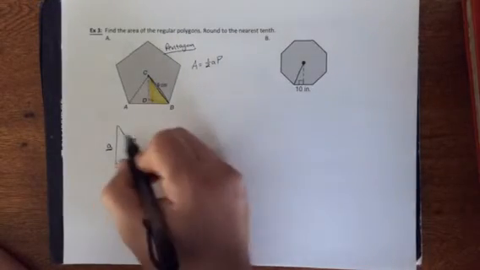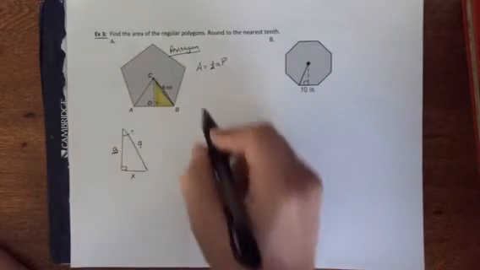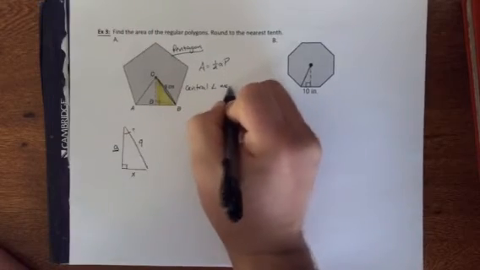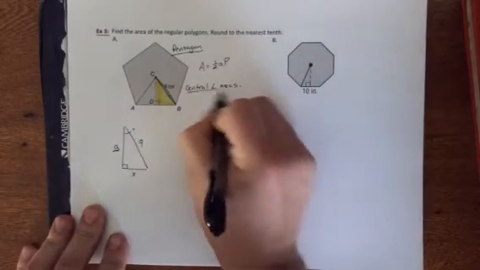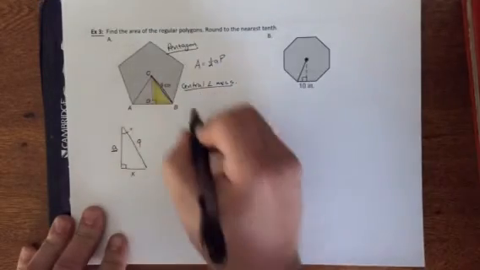So what I'm going to start by doing is finding that angle measure, which is half of a central angle. So first I'm going to find our central angle measure. Remember how to take a central angle measure? We take 360 divided by the number of sides, in this case 5.